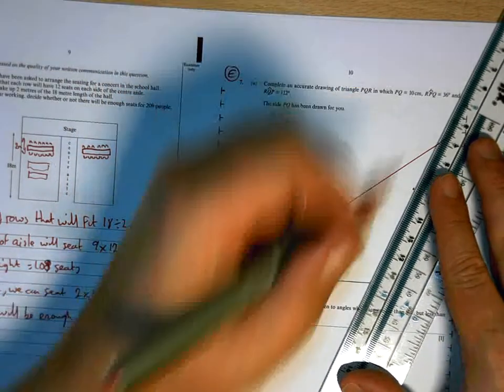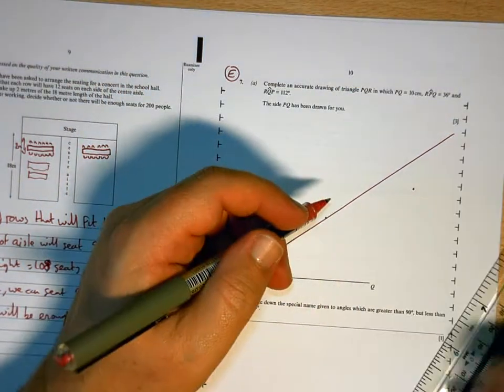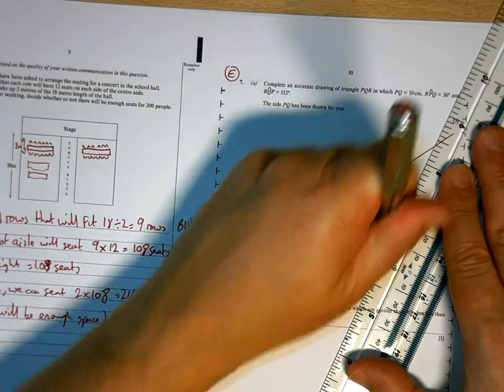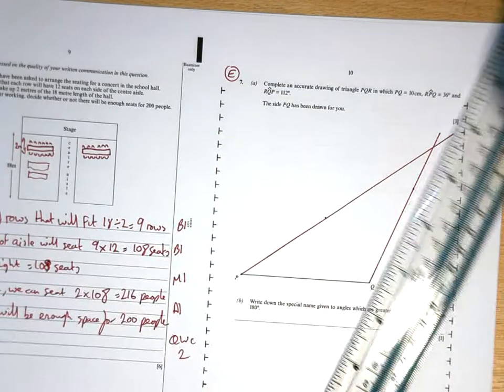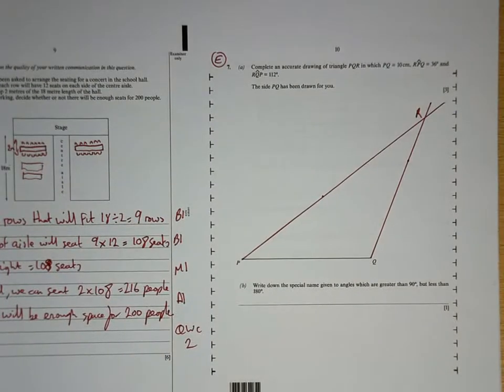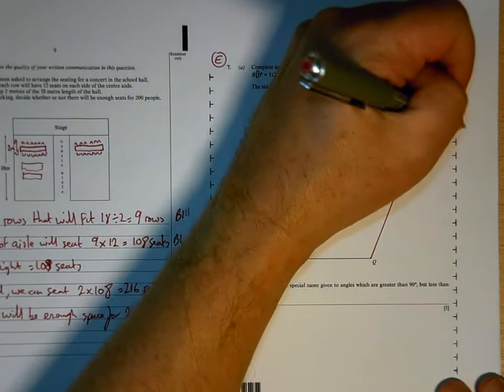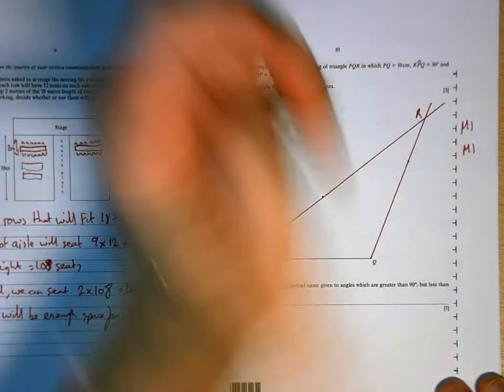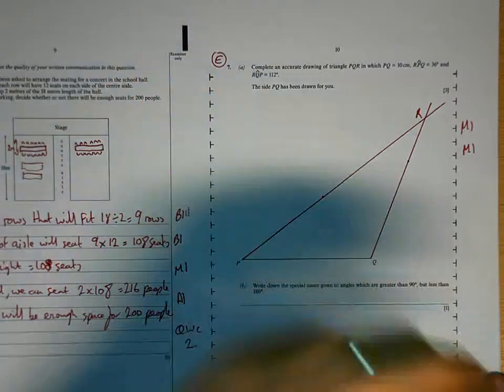Join those up, so you're joining from Q through the line like that, and where they cross must be R. So that's what we're looking to draw there. So the marks for that, you've got 1 mark for the first angle, 1 mark for the second angle, 1 mark for the triangle.